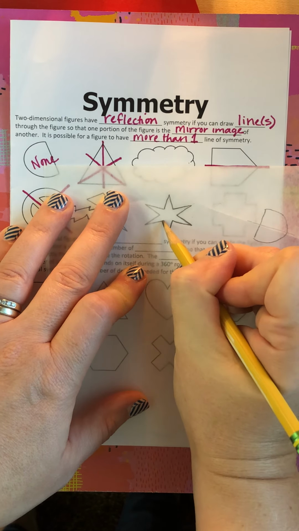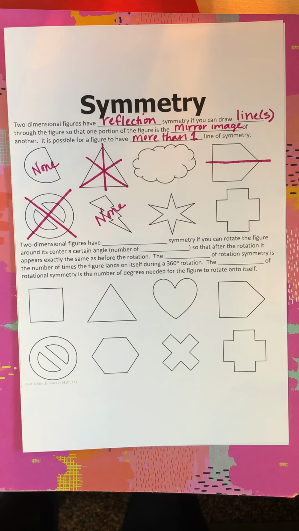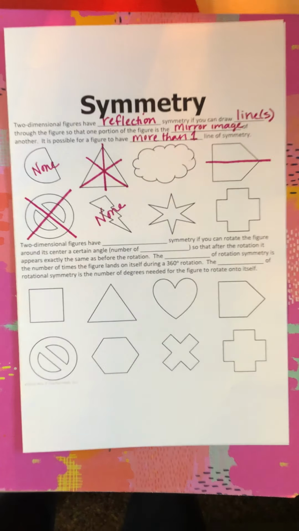Let's see if we can fold it every which way on those pieces that look symmetrical. I'm going to move it out from under the camera for a second so I can actually see what I'm doing to line it up. All right, so that is looking pretty good when I fold it down the center like that.